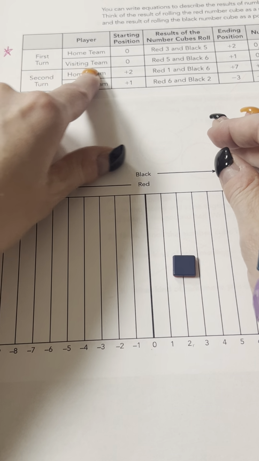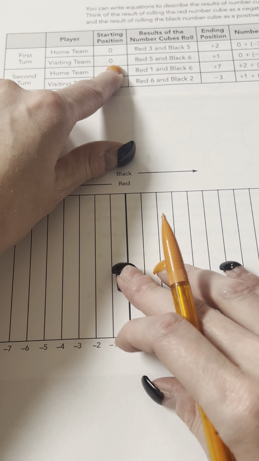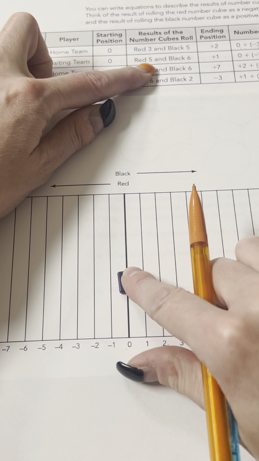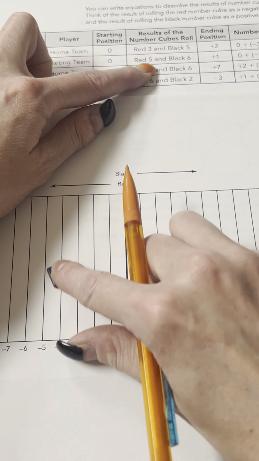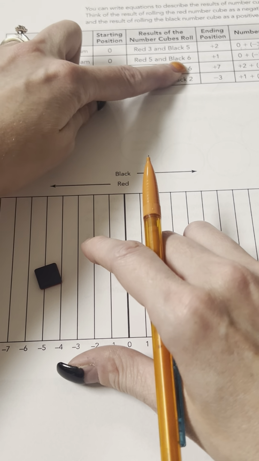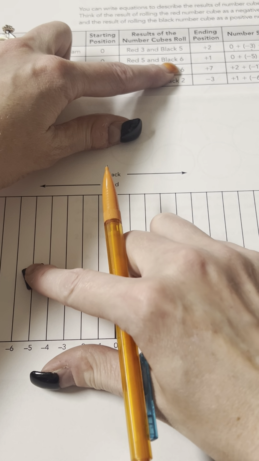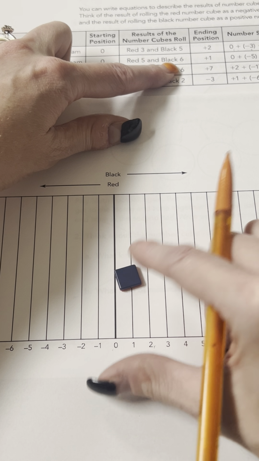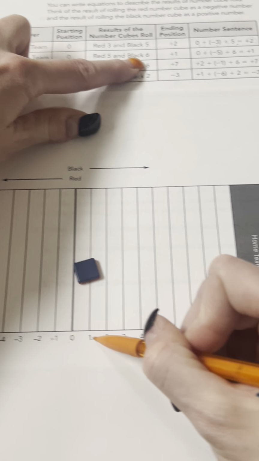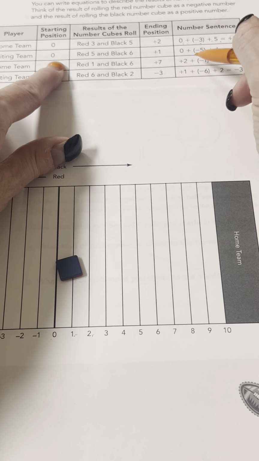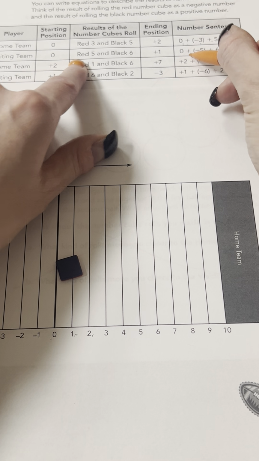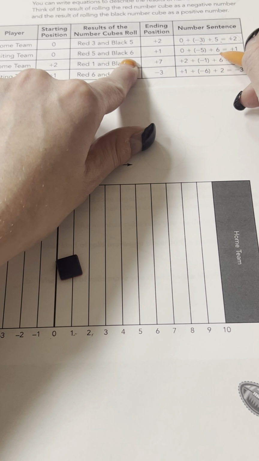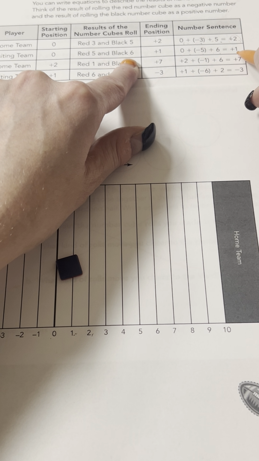Okay, visiting team starts on 0. They roll red 5, so that's 5 negative. 1, 2, 3, 4, 5. And black 6, which is forward. 1, 2, 3, 4, 5, 6. So their ending position is 1. So let's look at that number sentence. They start at 0, you add a negative 5, add a positive 6, and we found out you would end on positive 1.